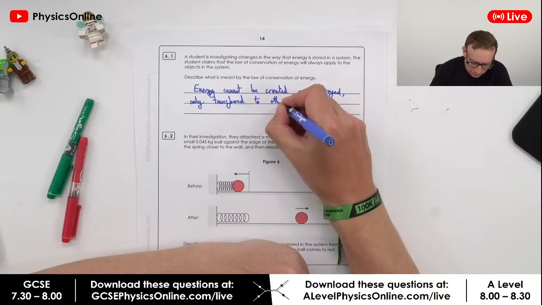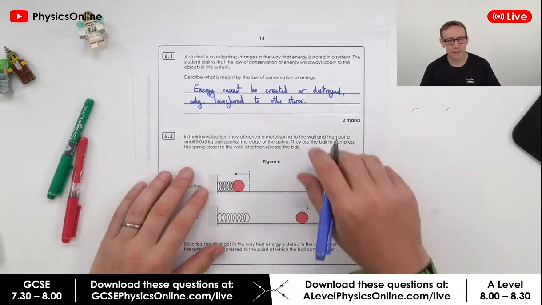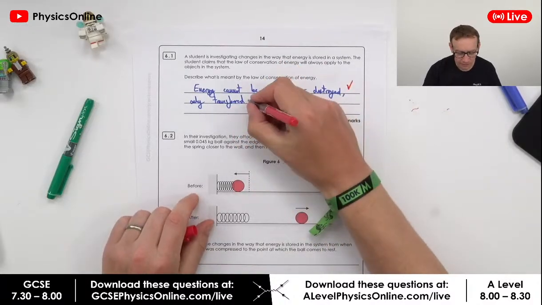To other stores. Okay, so this one here, pretty straightforward. Energy cannot be created or destroyed. I think that's kind of like the first mark up here. And then it can only be transferred to other stores.